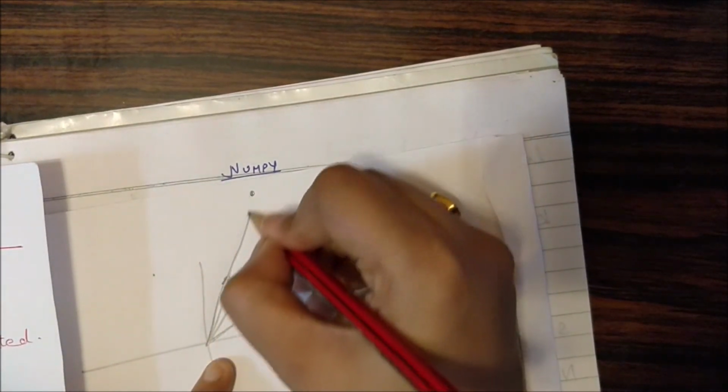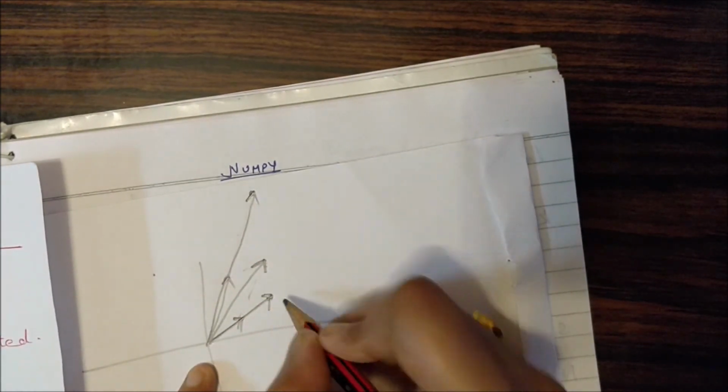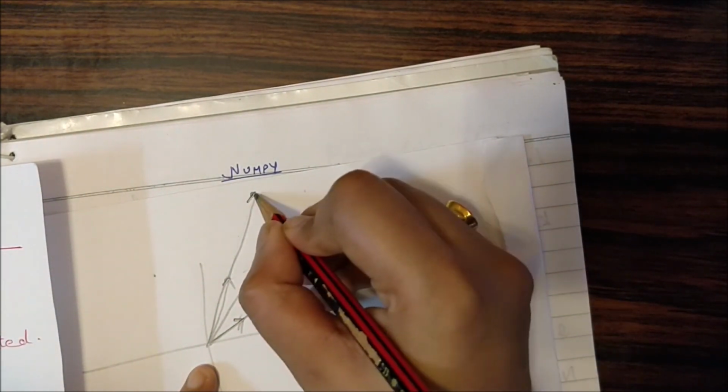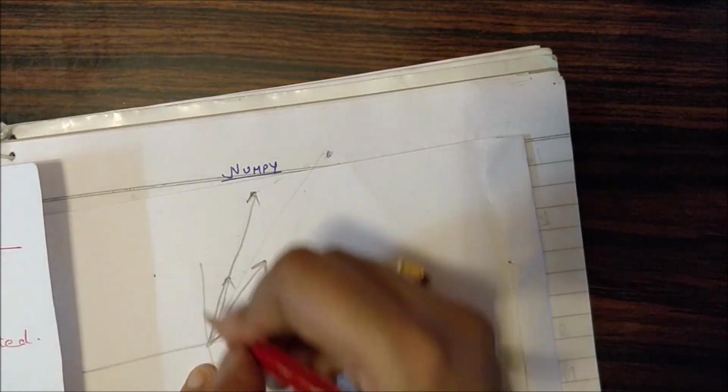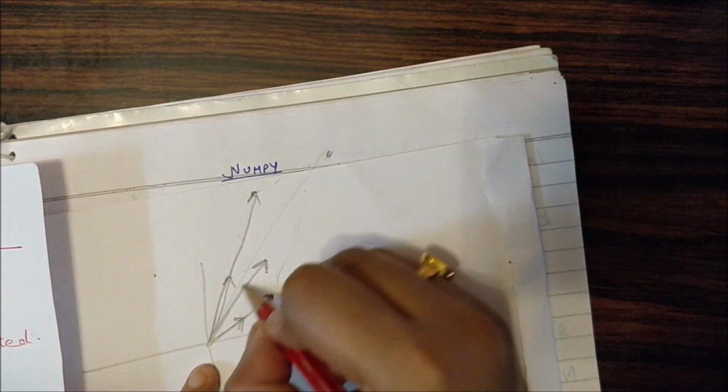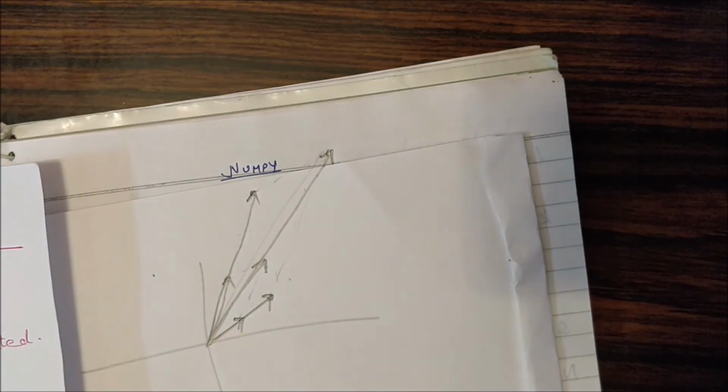Now we have two vectors, one this and one this. And the resultant of this particular vector will be somewhat this. Therefore, after multiplication of these two vectors, we will get a line this way. This is how graphically you can imagine what multiplication is.